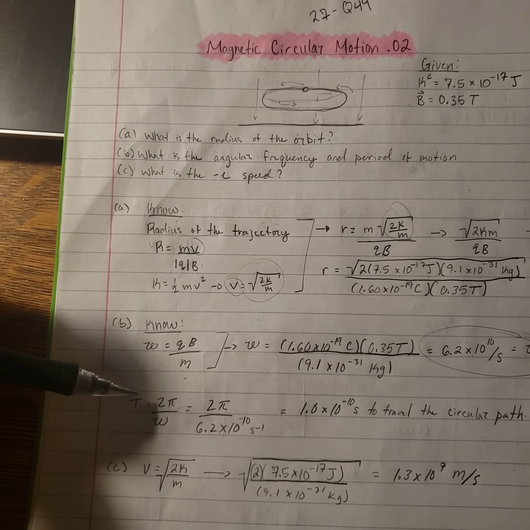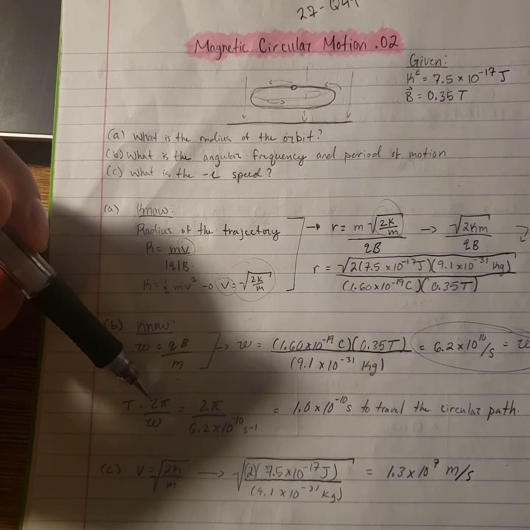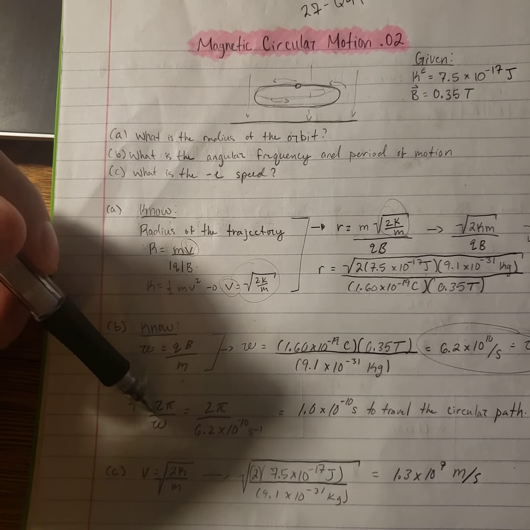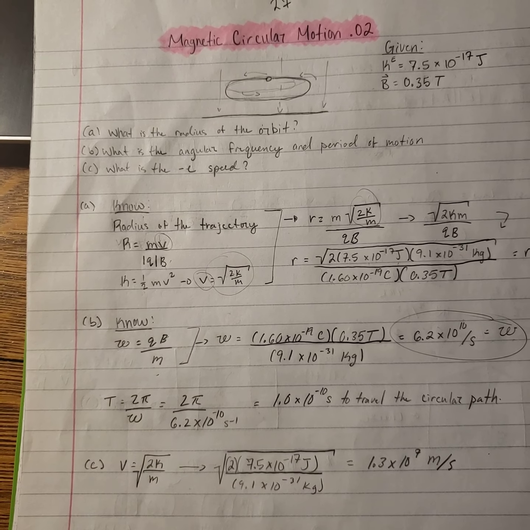And our period of motion is 2 pi divided by angular frequency. And so we just solve, and our answer is 1.0 times 10 to the negative 10 seconds to travel the circular path.